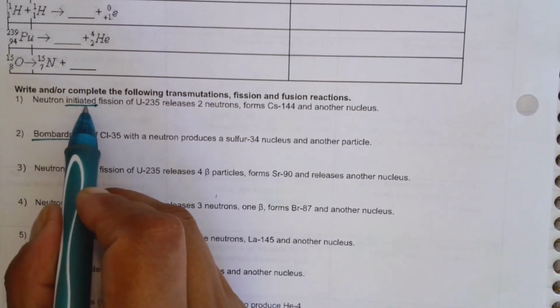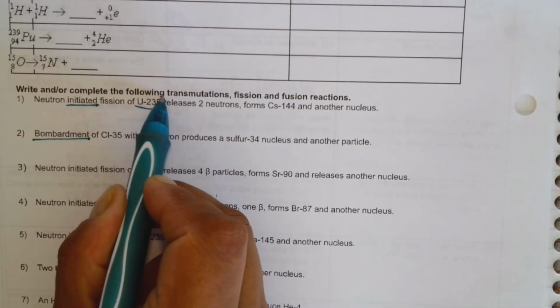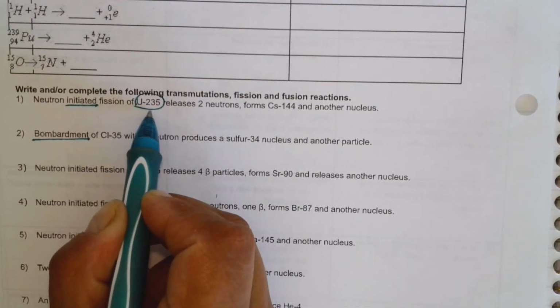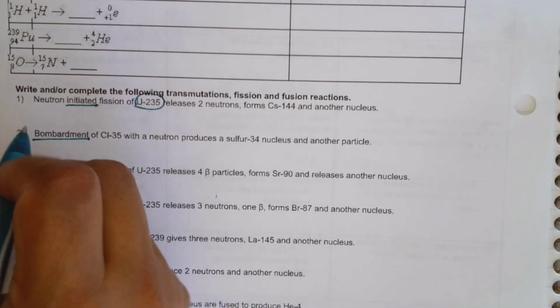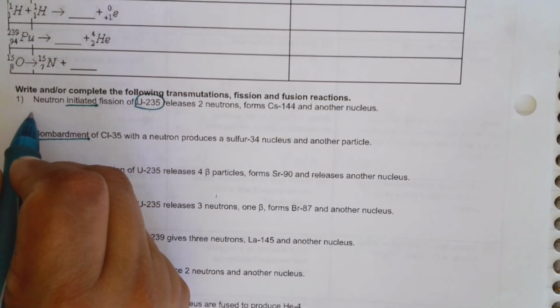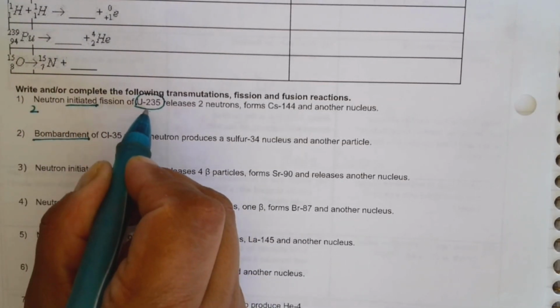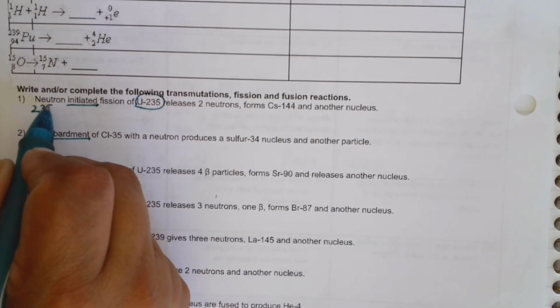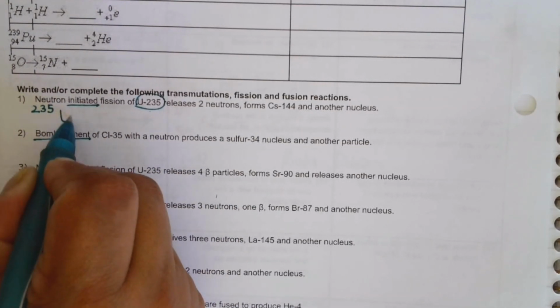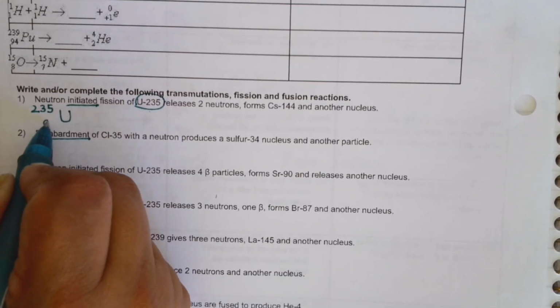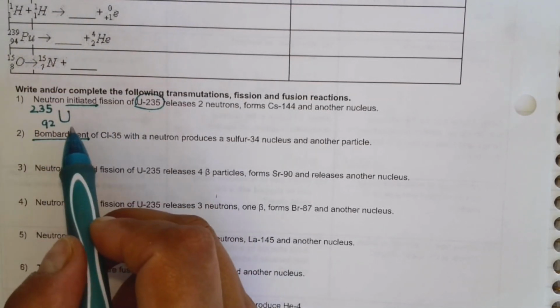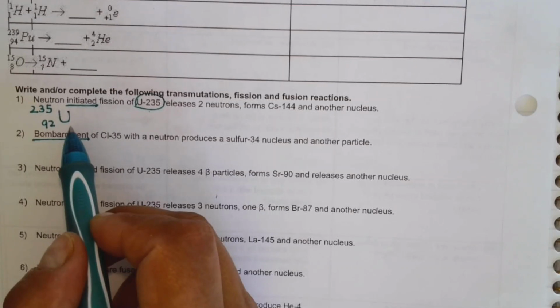So neutron initiated fission of U-235. So this is our parent nucleus, right? So you write down uranium-235. Remember, this is an isotope, so we will write the mass number on top. Then uranium. Uranium has an atomic number of 92. So this is the parent nucleus that is given to you.